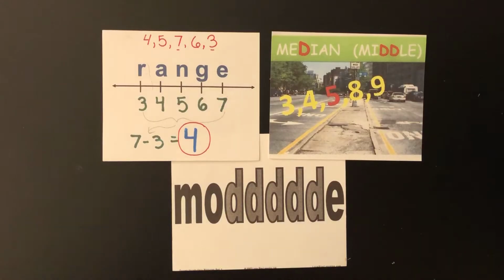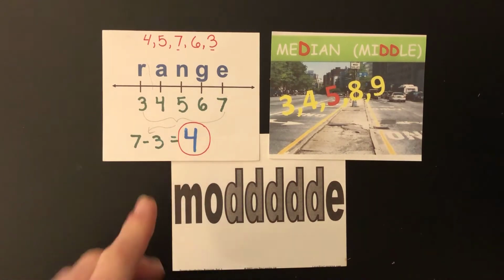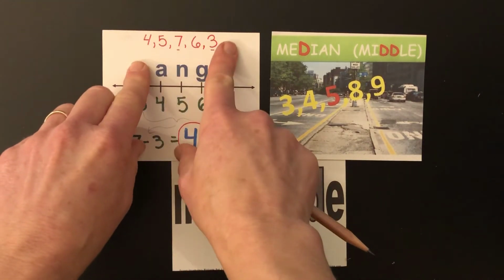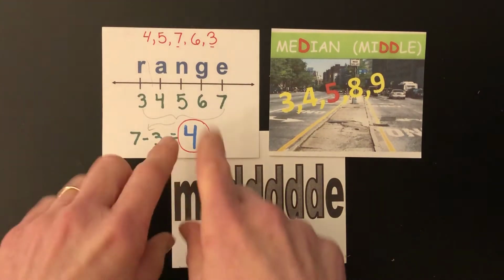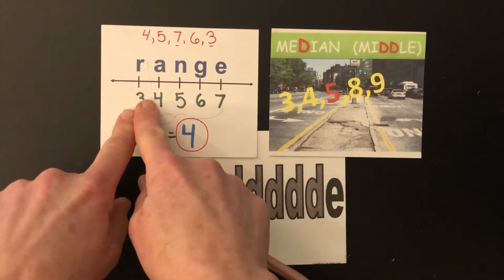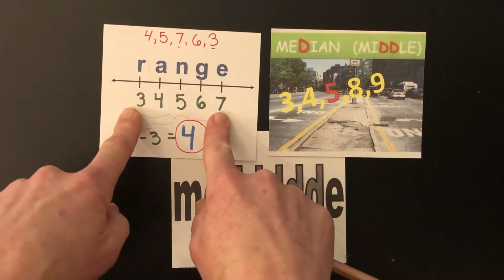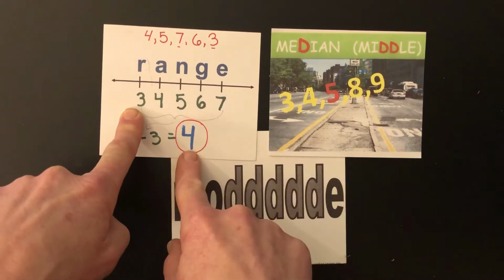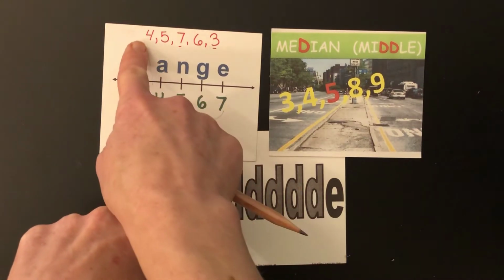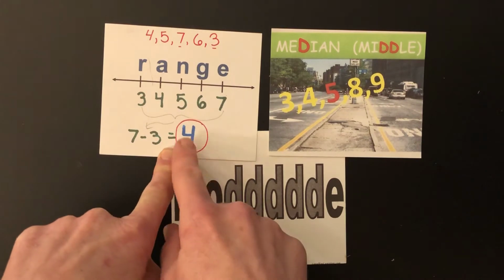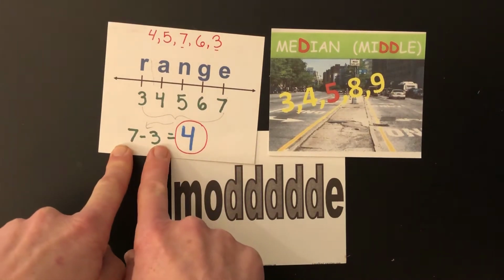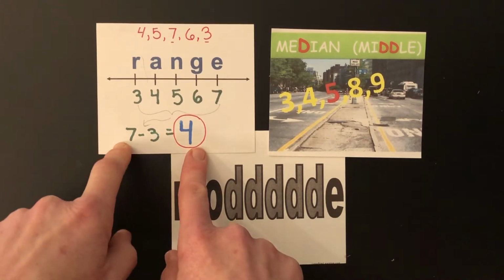Before we actually start the page, let's do a quick review of the terminology. Range is when you have a group of numbers, how far apart are they spread out? You'll find the smallest number, which is 3, and the biggest number, in this case, which is 7. How far apart are they? 4. So the distance of the smallest to biggest number is 4. You just basically take the biggest number, subtract the smallest. That tells you your range.